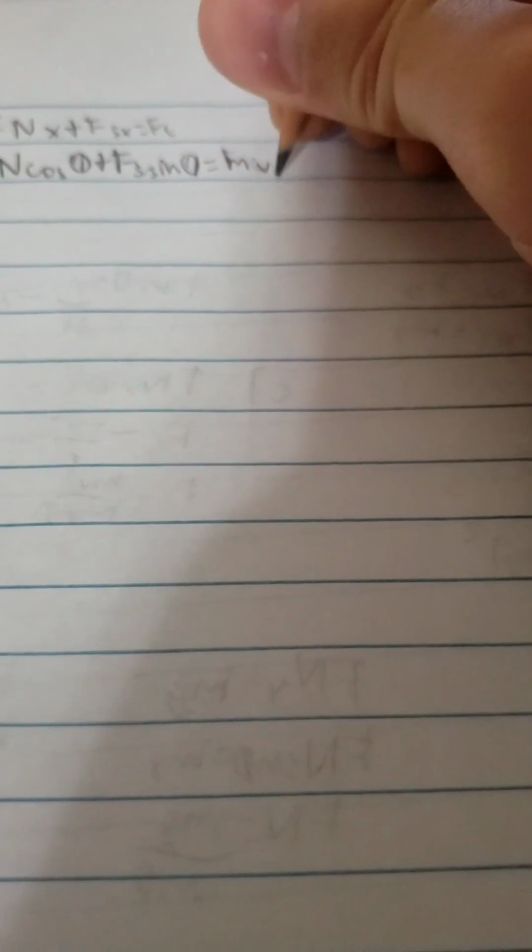Instead of Fc, I can write the centripetal force formula, and I can simplify the Fn. And Fs also has mu. It's mu Fn, but we are factoring m and Fn out, so we can just say mu sine of theta goes Vmax squared over R, because we're solving for Vmax. Now we need to find what this Fn is, right?